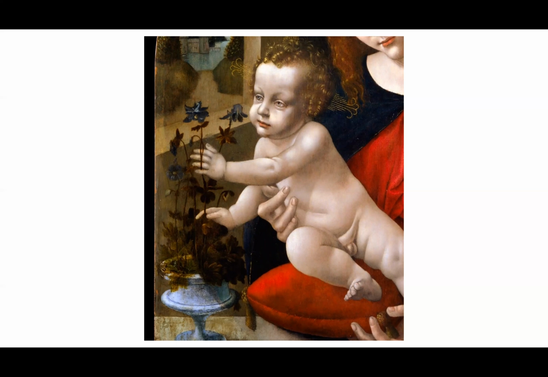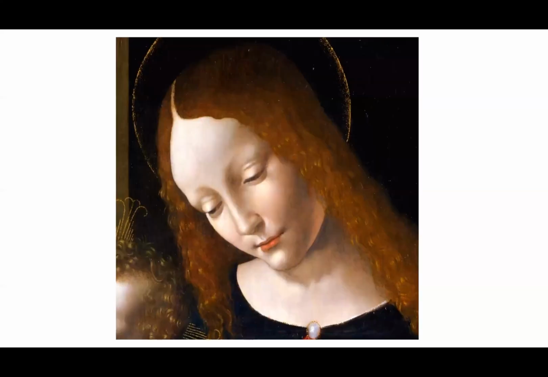In Renaissance art, the drooping blue columbines were meant to signify the sorrow of both Mary Magdalene and Mary, the mother of Christ, at the cross. This mirrors the sorrowful and contemplative facial expressions of the Virgin Mary.